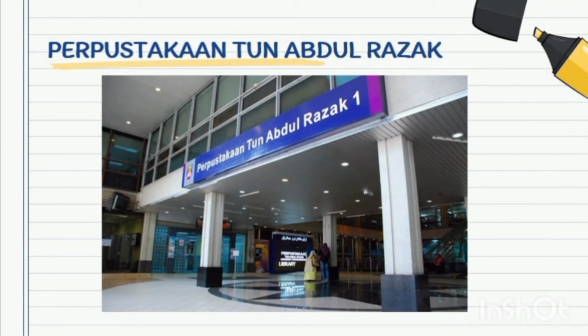Introduction of Perpustakaan Tun Abdul Razak. The library was first set up in 1960 under the Rural and Industrial Development Authority in Petaling Jaya. In 1972, a new main library building was completed in Shah Alam and named Perpustakaan Tun Abdul Razak I. By now, Universiti Teknologi MARA has more than 38 branches in Malaysia.